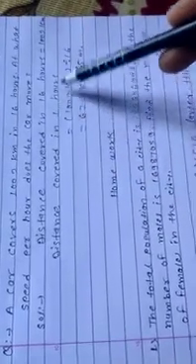Now a car covers 1002 km in 16 hours. At what speed per hour does the car move? The distance covered in 16 hours is this, so the distance covered in 1 hour will be this divided by 16. That is the answer. Now this will be your homework.